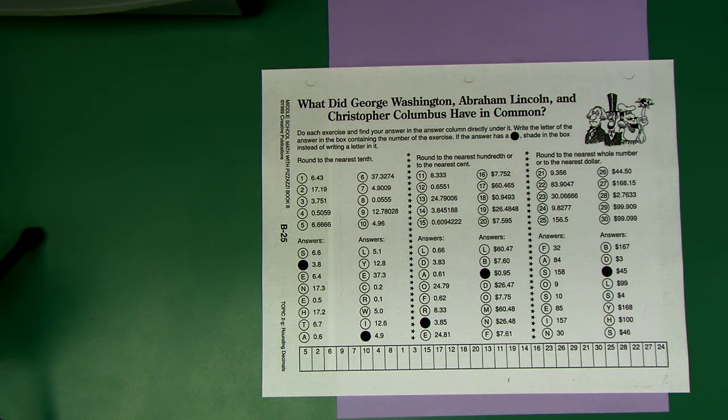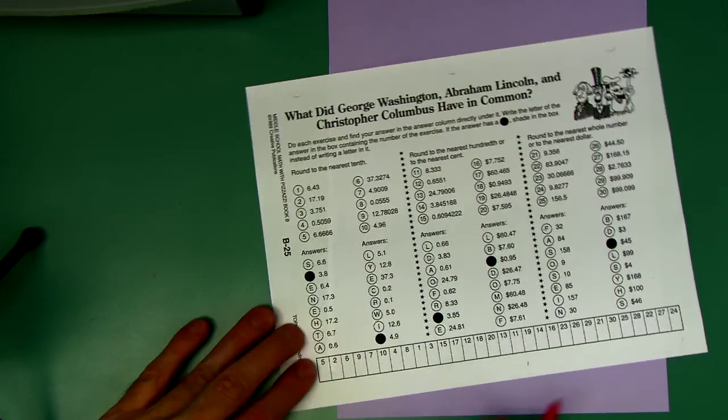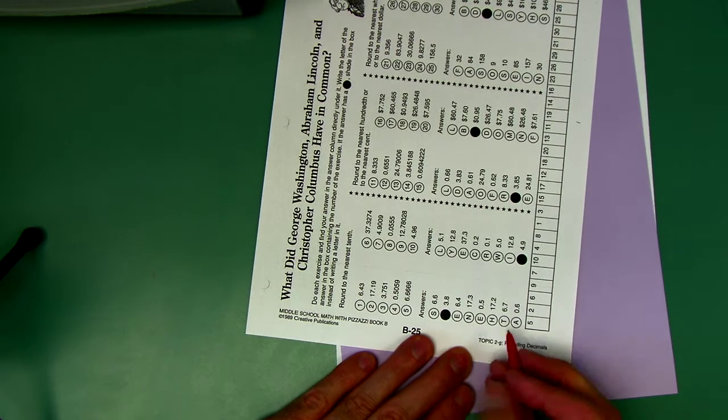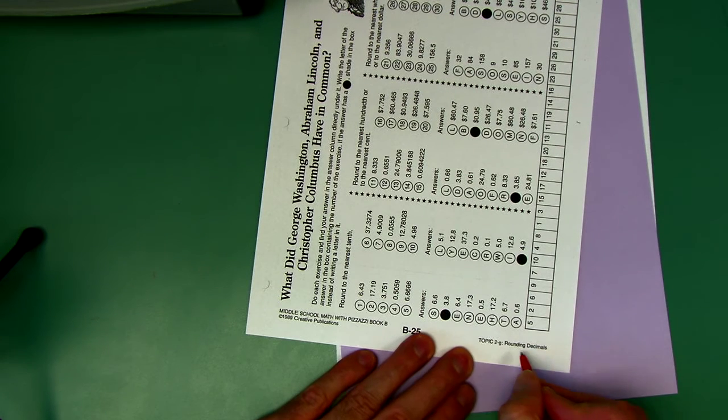Quick reminder how to do some rounding and a little bit of a boost for you, a jumpstart on this Pizzazz worksheet B25, all about rounding. Okay, first off, remember on all these Pizzazz, there's a topic down here, and you want to circle that topic if you have it printed.